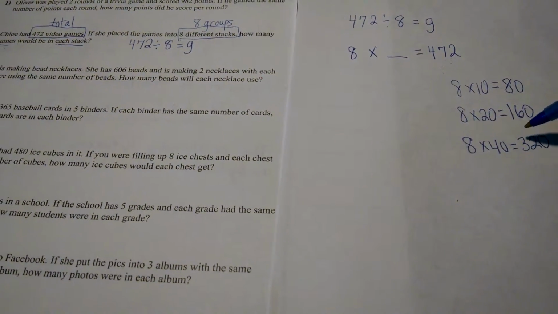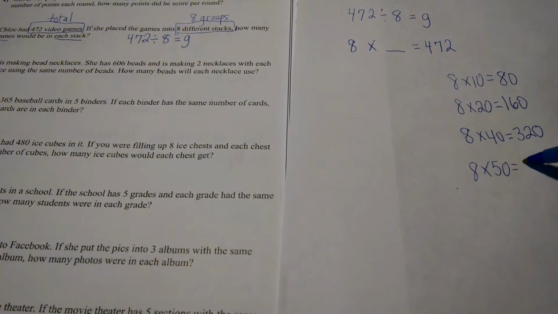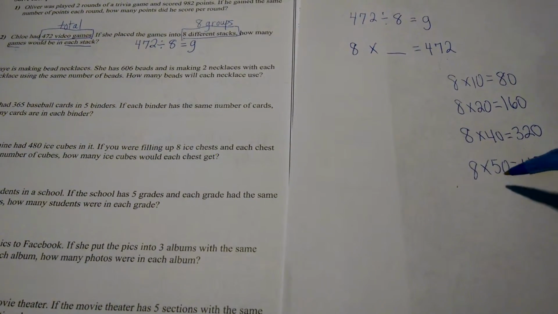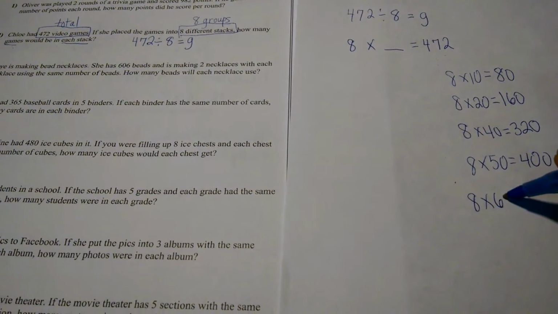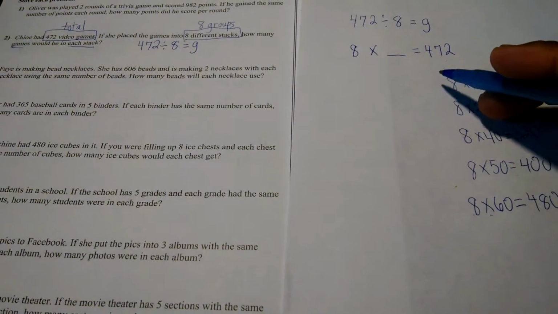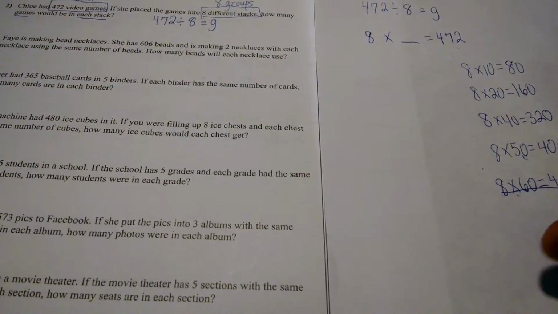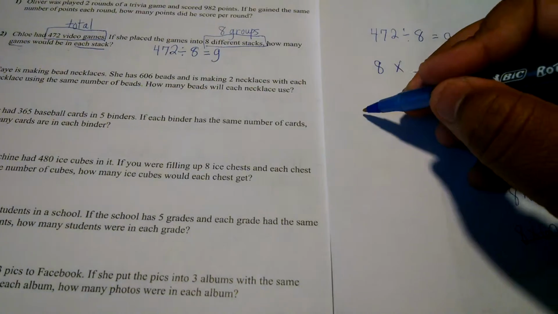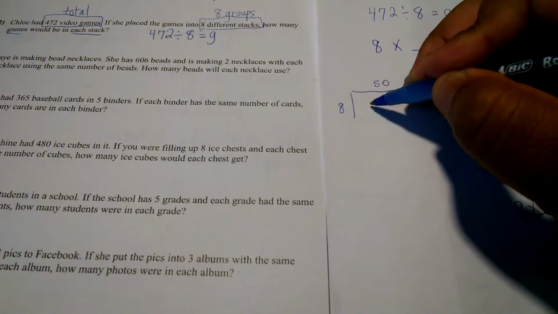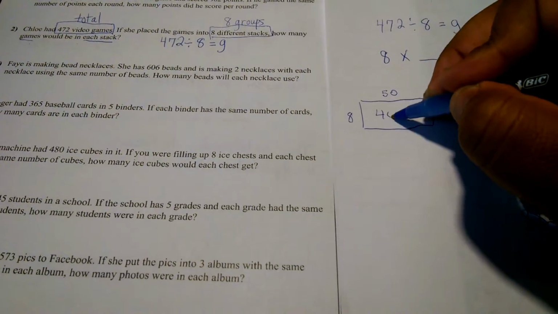That's a little closer. What if I tried 8 times 50? That's 400. Now I'm even closer to this number. If I tried 8 times 60, well, 8 times 6 is 48. So 480, well, that would be too many games. So I'm going to start with 8 times 50. So that would be 50 games in each stack. That's 400 games.